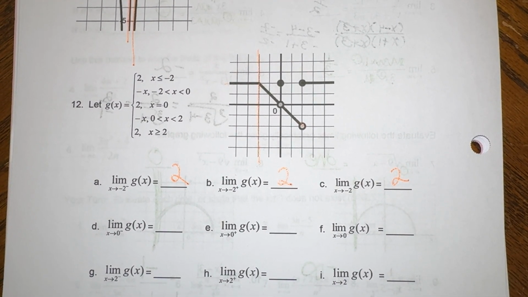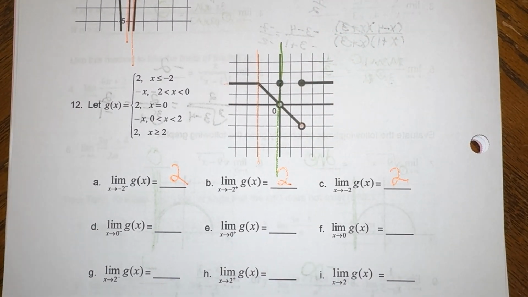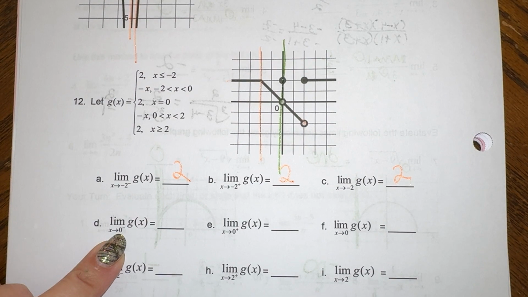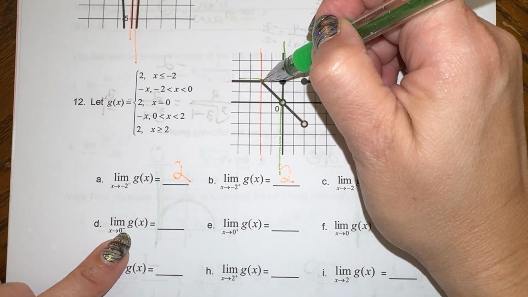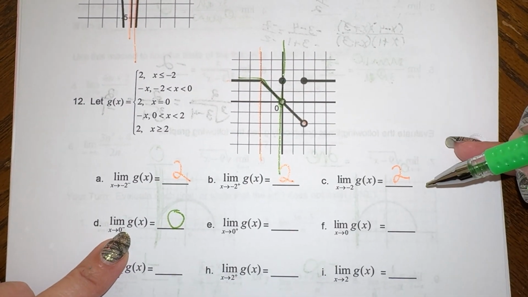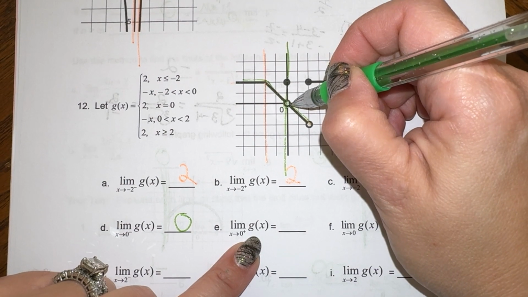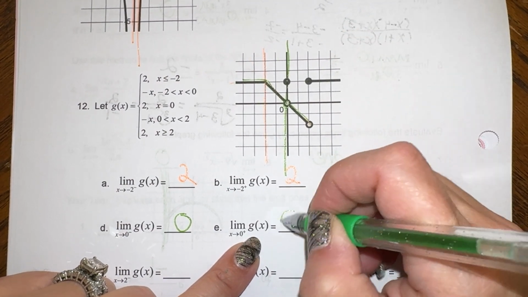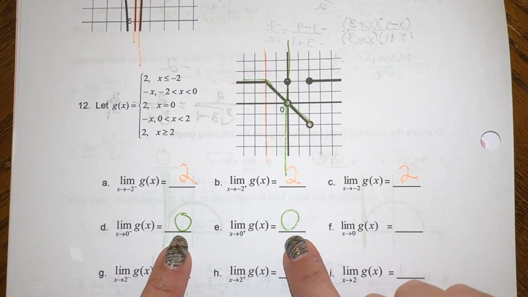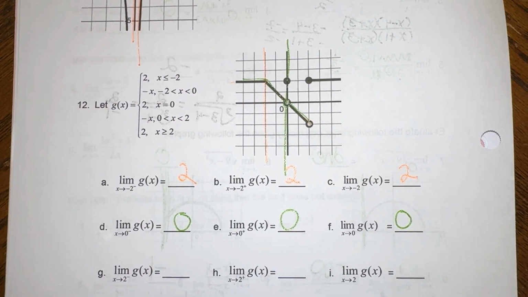All right, now let's do 0. Here's 0. As we approach 0 from the left, we're getting really, really close to 0. As I approach 0 from the right, we're getting close to 0. From both sides, no little plus or minus, these values are the same.